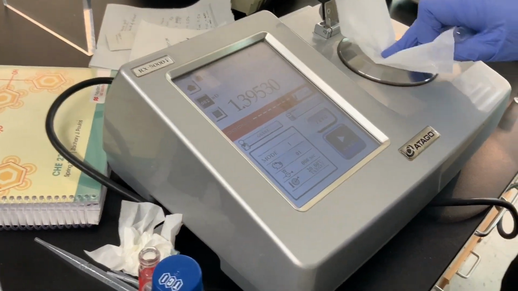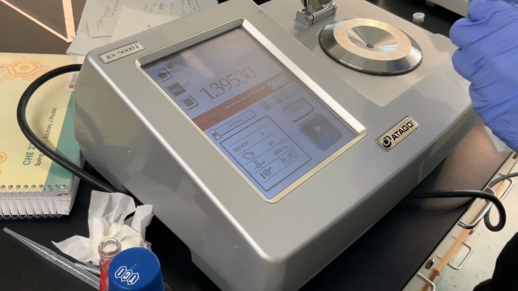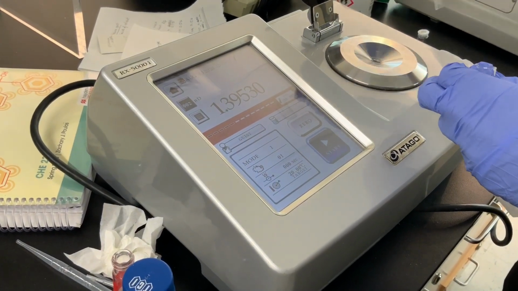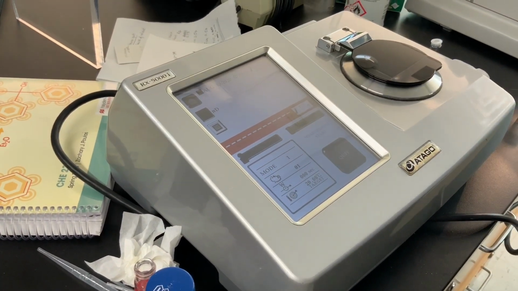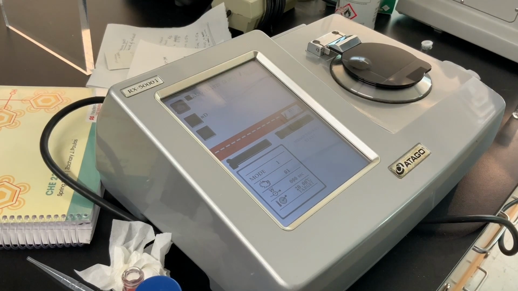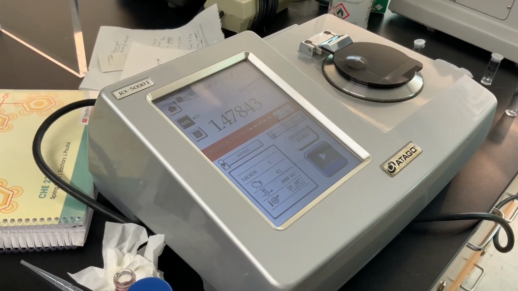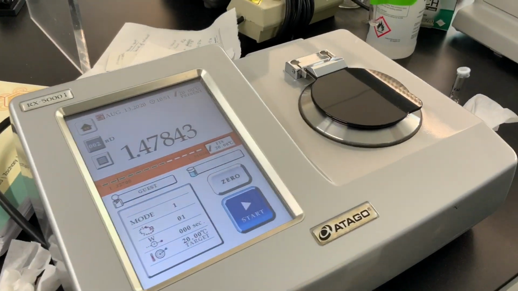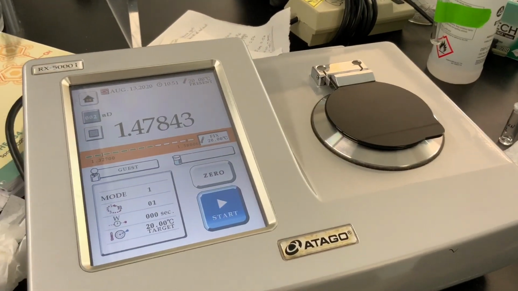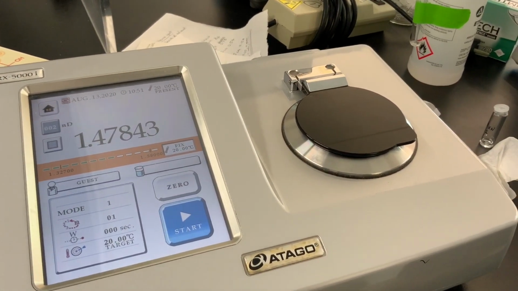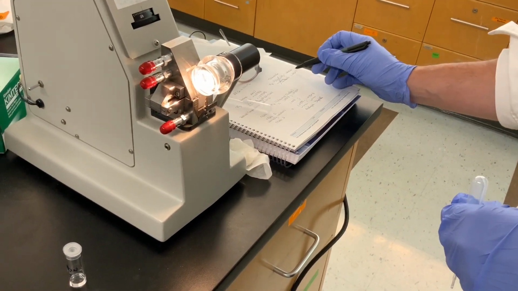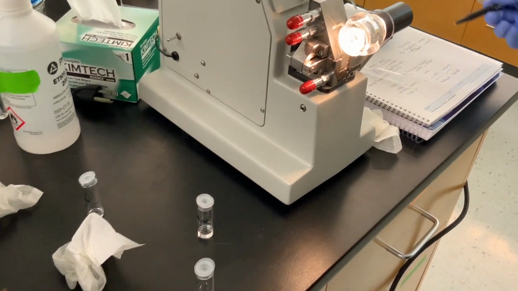Here, we'll start with fraction 3 since I already had it open. And we've got the same pipette. So we should see the value of toluene be the same for the digital one. .47843. And the value for toluene was 1.47671 according to the digital one.